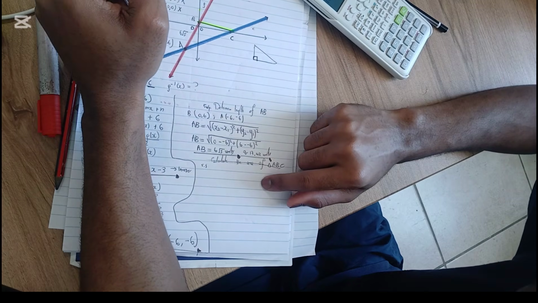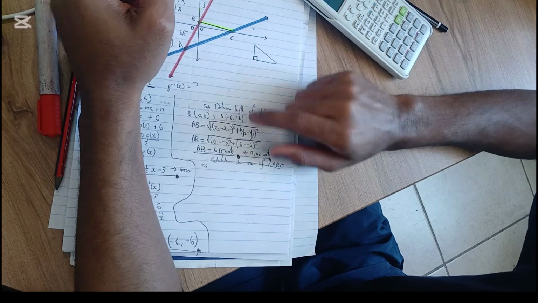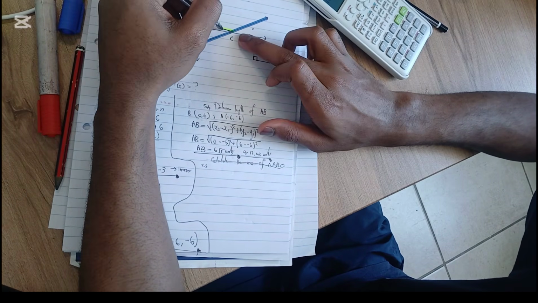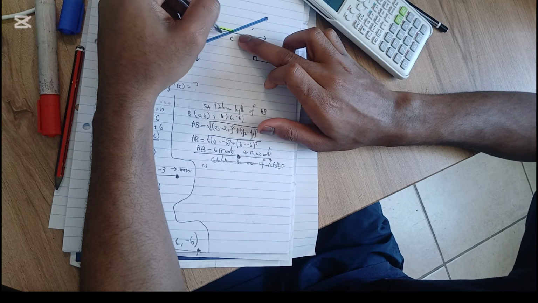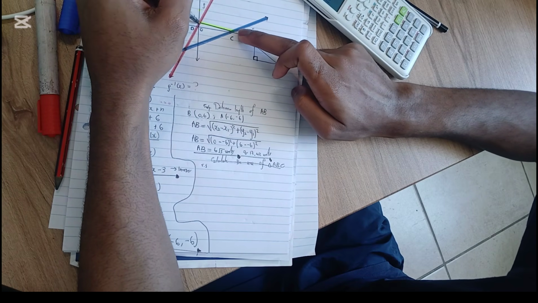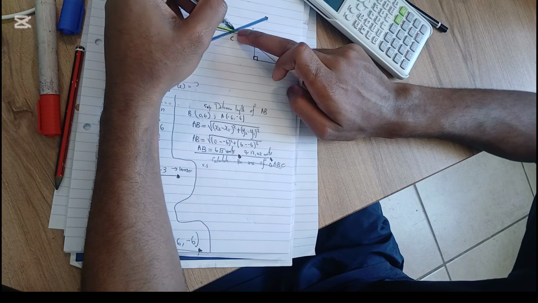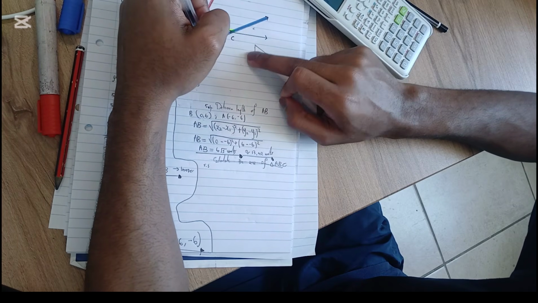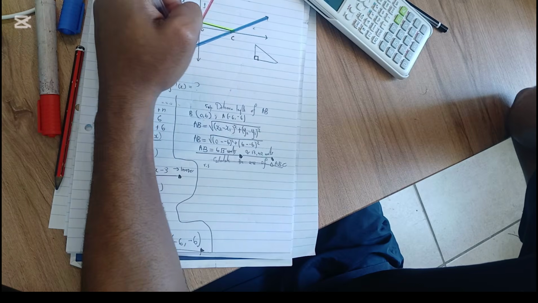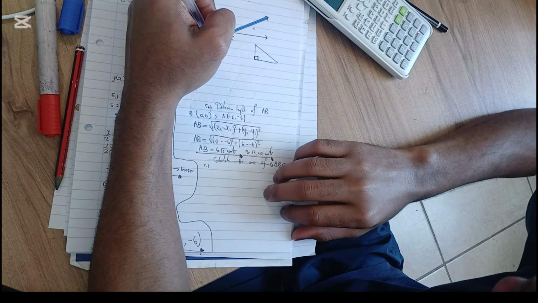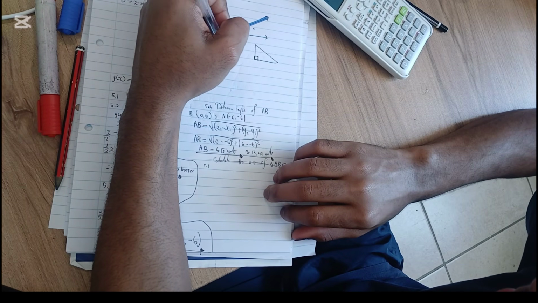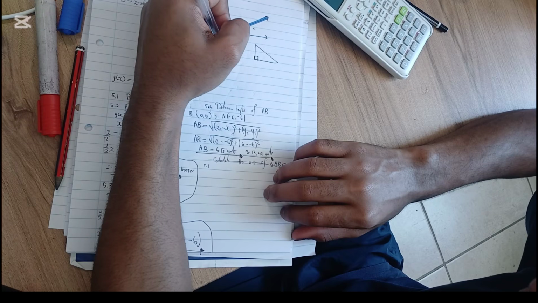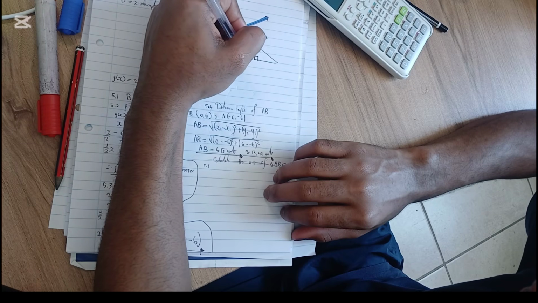Now, in order for you to say this triangle has a right angle, you must prove that the gradient of BC multiplied by the gradient of AC gives you a product of what? Negative 1. So the gradient of BC multiplied by the gradient of AC is going to give you negative 1.